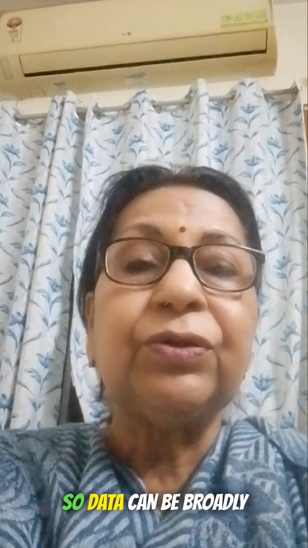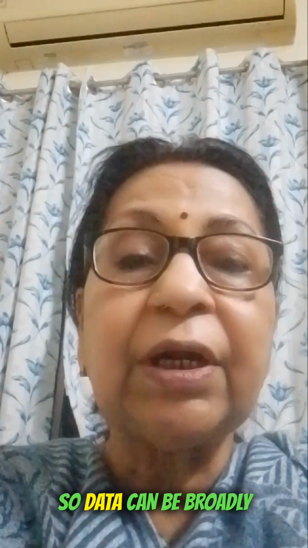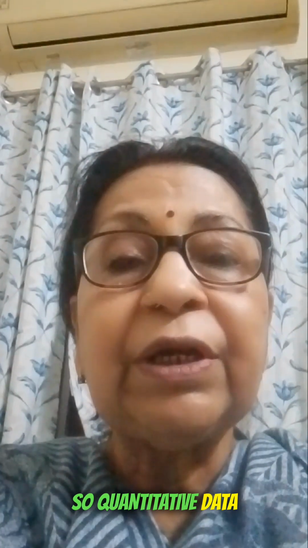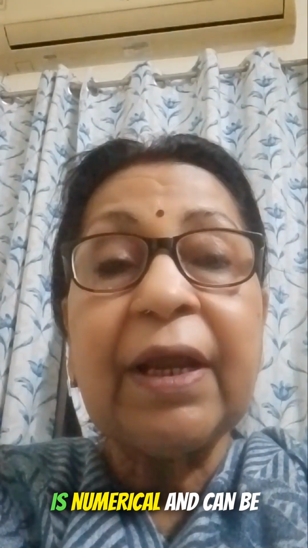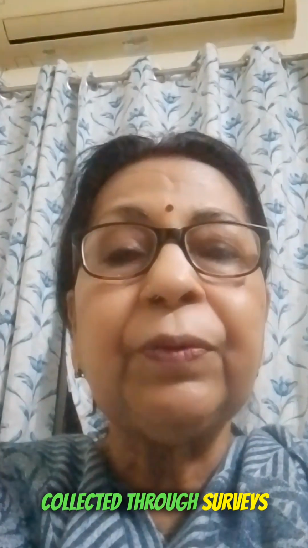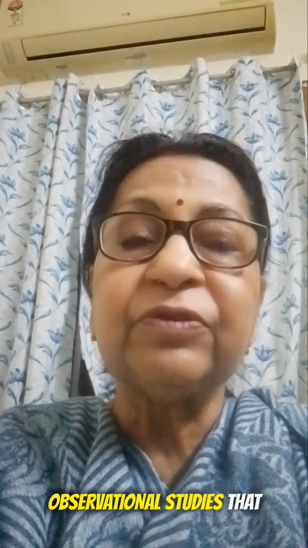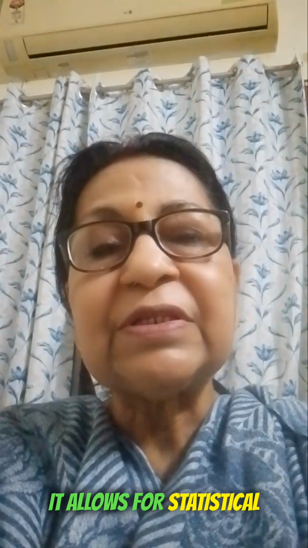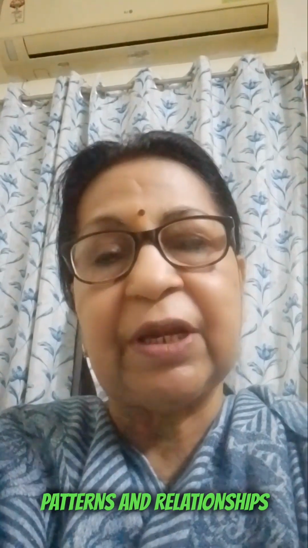Types of data. So data can be broadly classified into two types. First is quantitative and second is qualitative. Quantitative data is numerical and can be collected through surveys and close-ended questions. Close-ended questions means those whose answers are fixed, experiments and observational studies that can be quantified. It allows for statistical analysis to identify patterns and relationships.